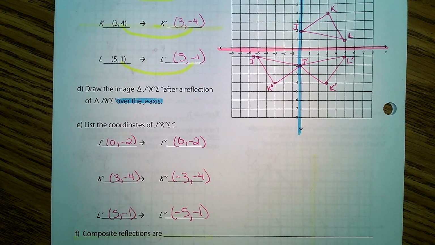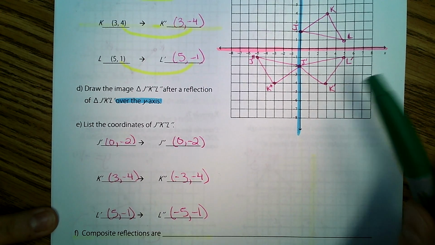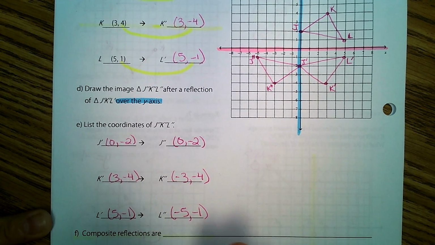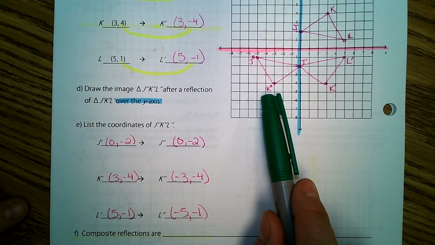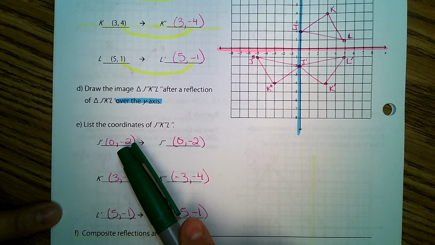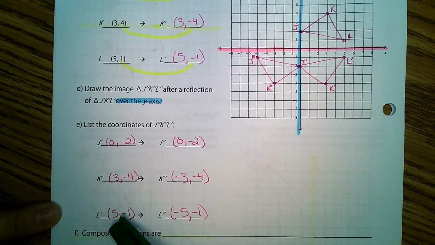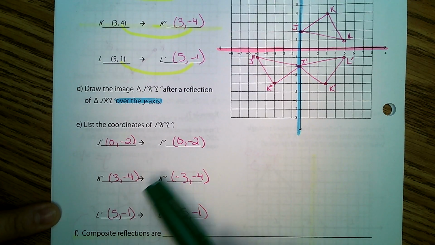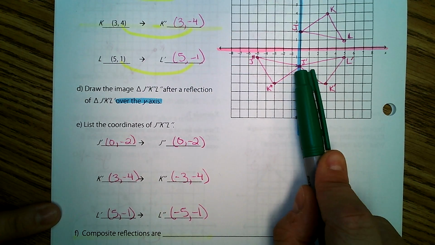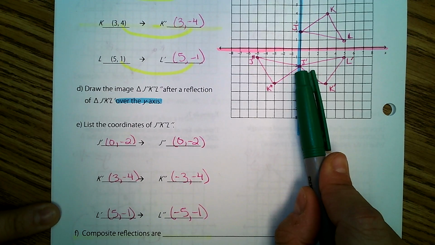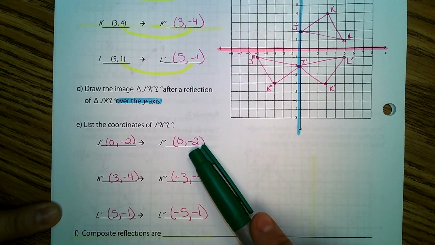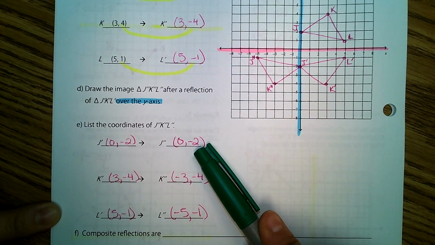Check your answers here. I've taken this triangle that was in quadrant 4 and reflected it from right to left so it lands in quadrant 3. My points J prime, K prime, L prime have been changed. The J did not move. It is on the line of reflection, so it stayed at the point 0, -2.